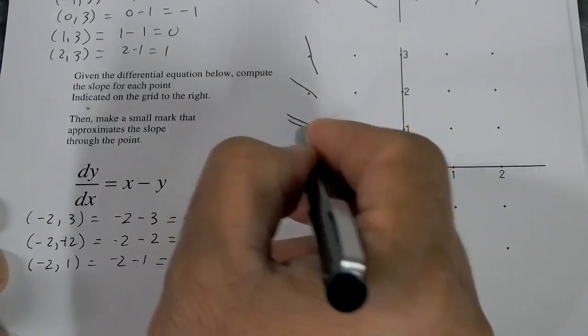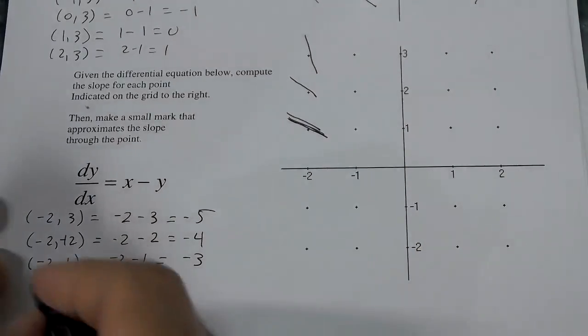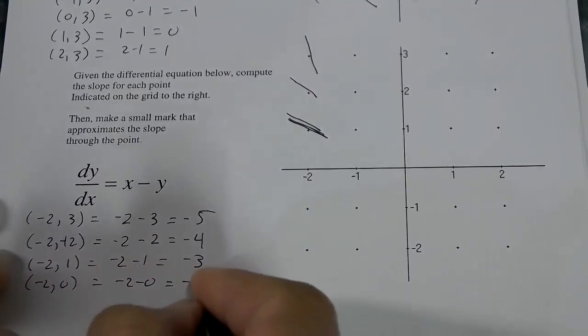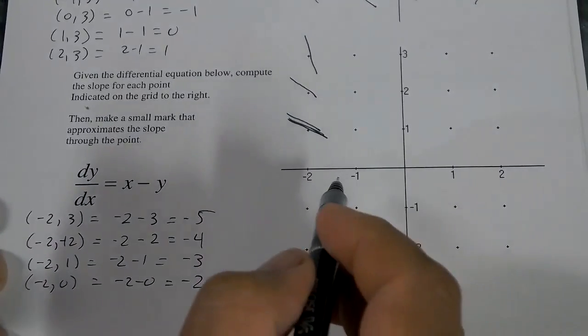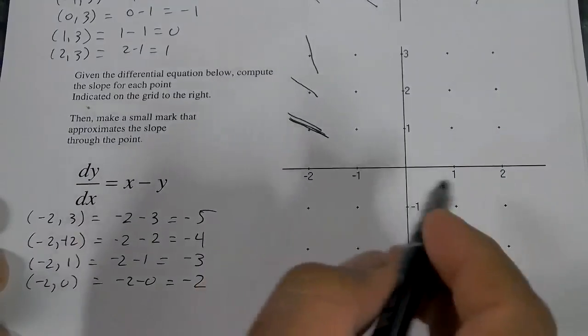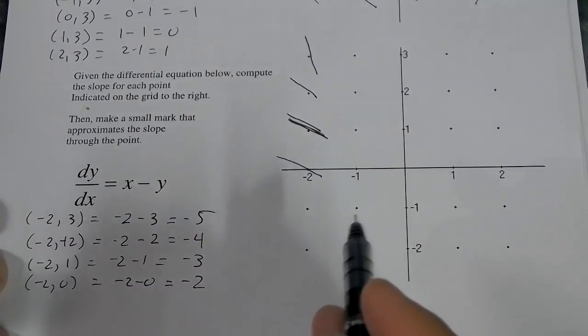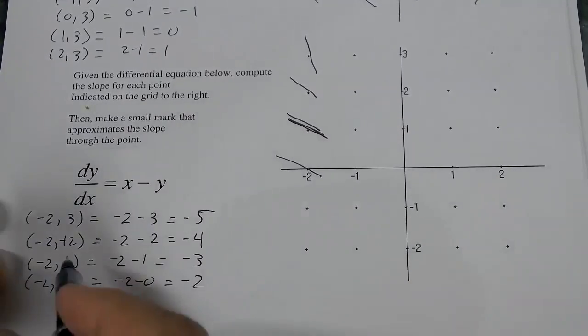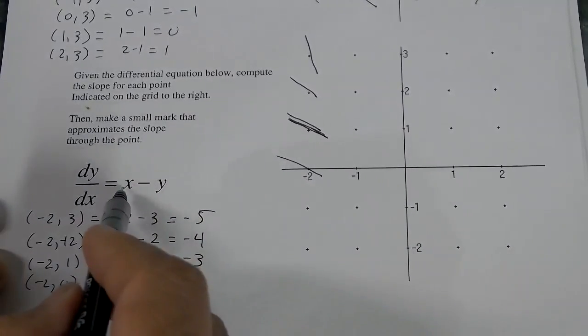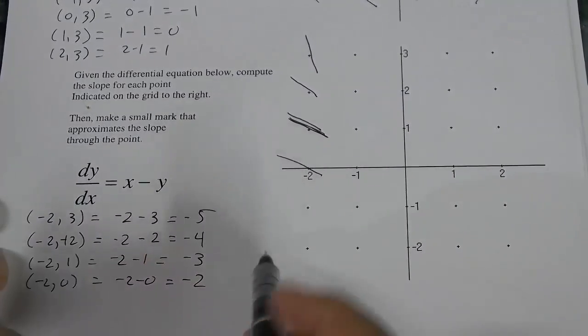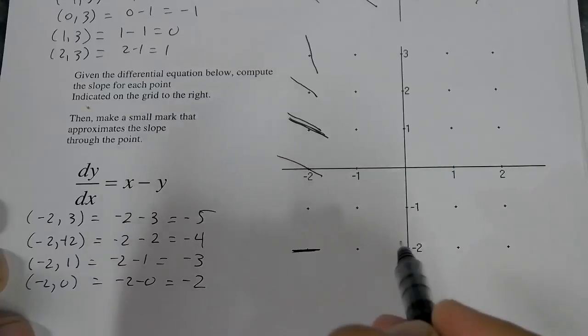More flat. -2, 0. As you see, it's getting flatter and flatter and flatter, isn't it? So the only time that it's going to be 0 is if x is the same as y. So at -2, -2, I know I'm going to end up with a 0.